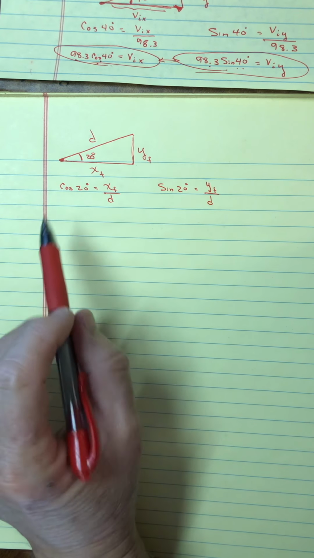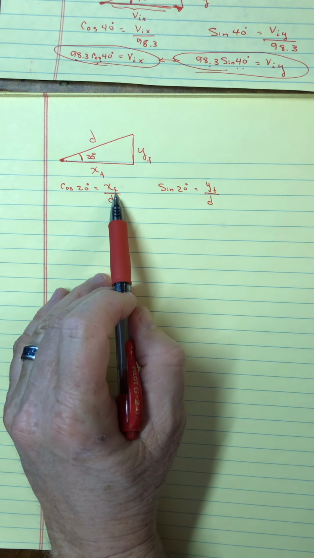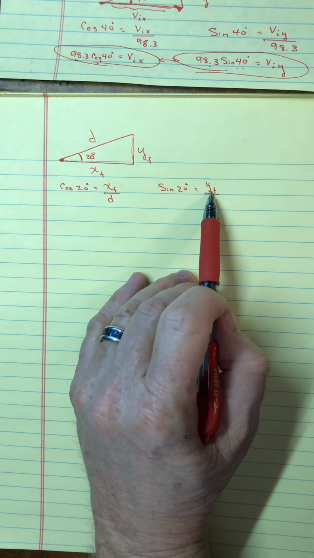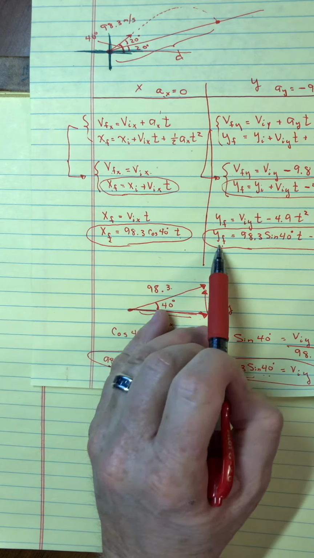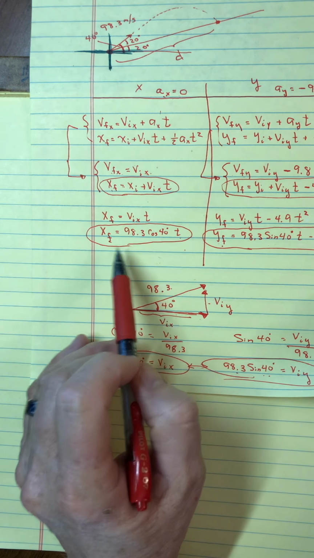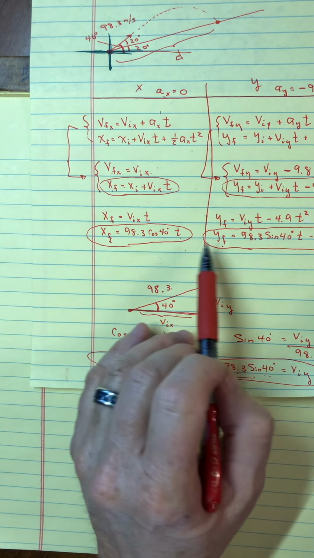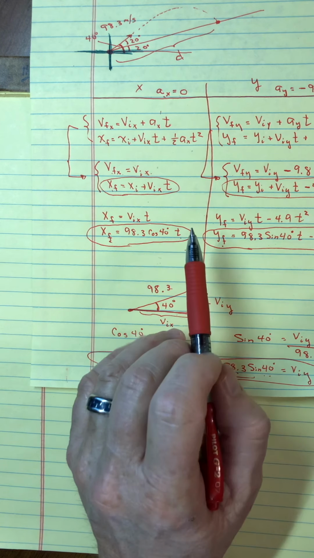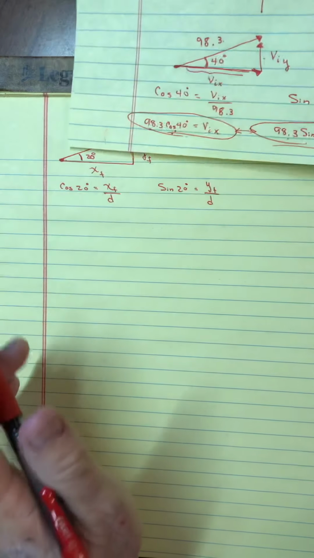And that means I can write final position x in terms of d and final position y in terms of d. So if I put those into here, I would have these things in terms of d. And so now I would have d and t. And I like that. So let me do that.